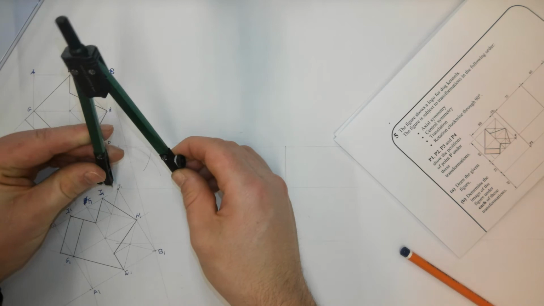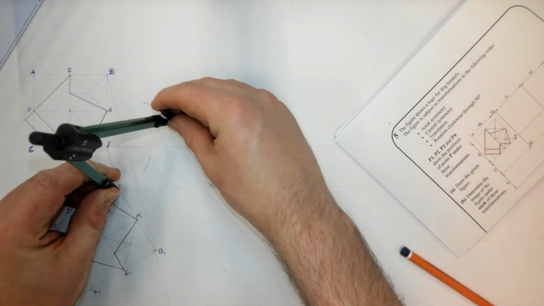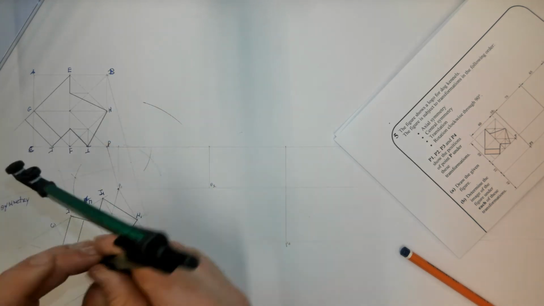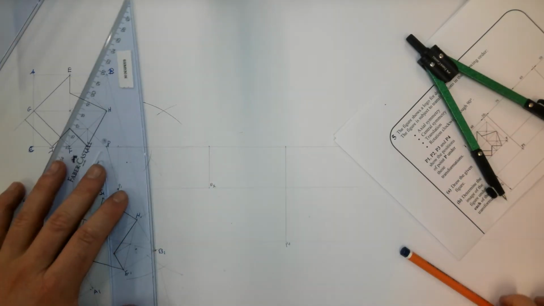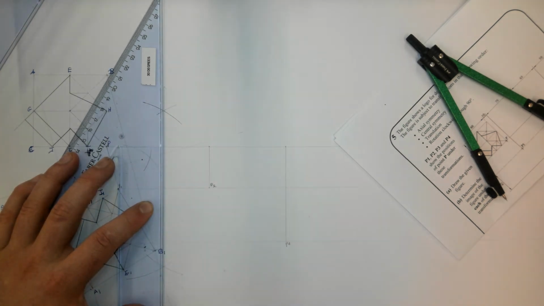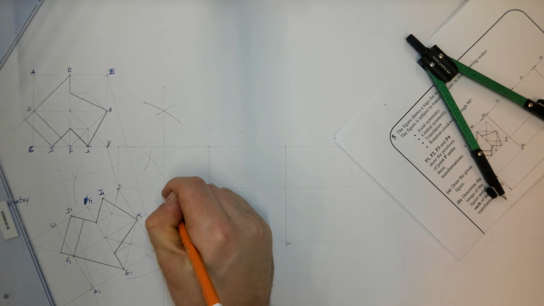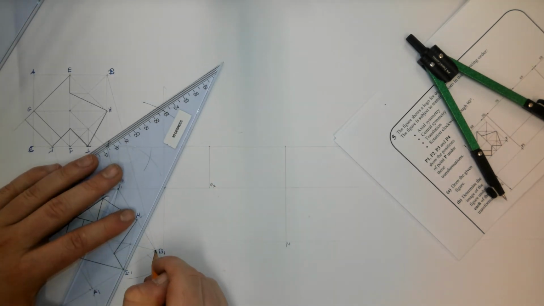So central symmetry, so we're going to take our compass, put it on P to P1, bisect the line, so there we go.